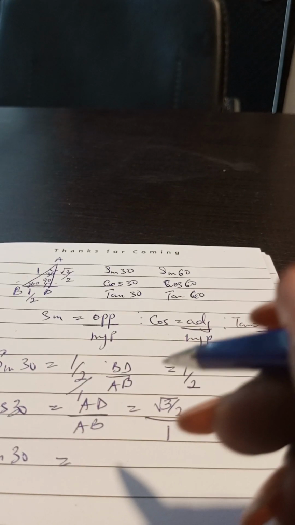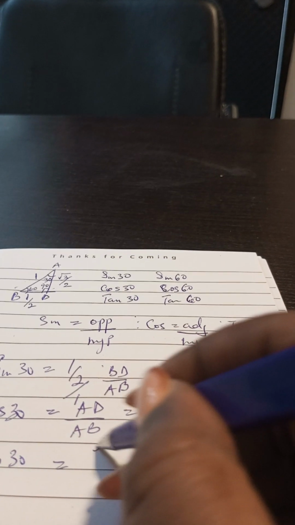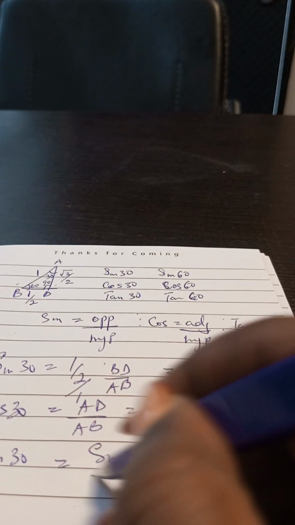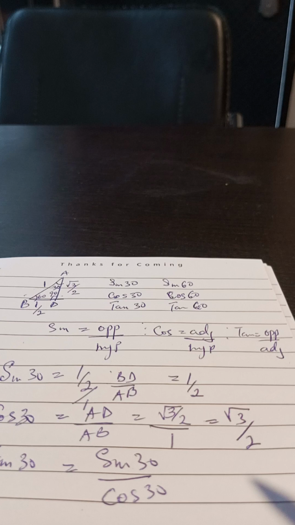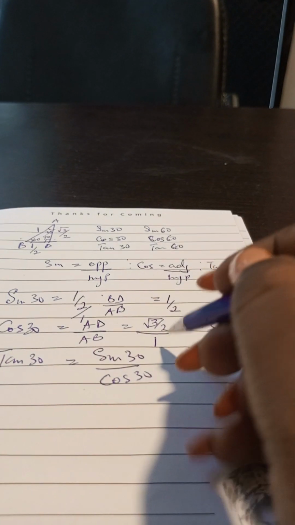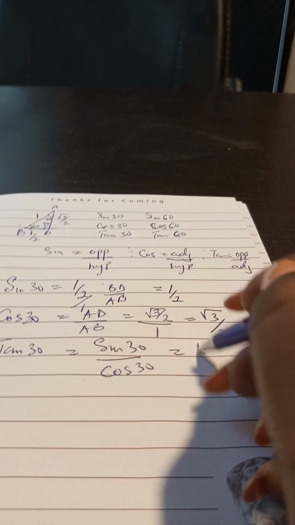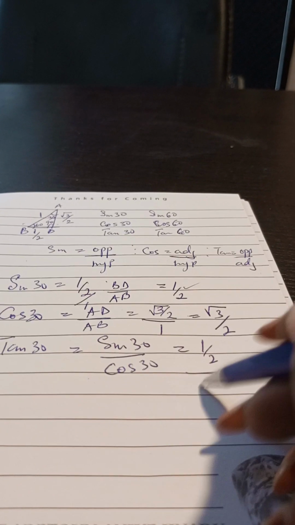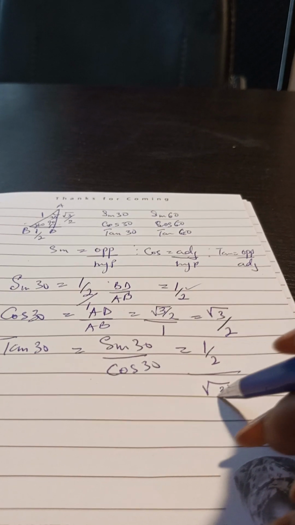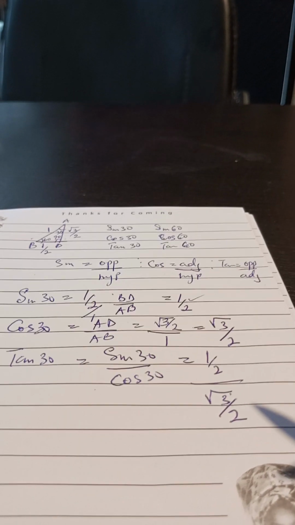Then your tan 30 is equal to sine 30 over cos 30. That will surely give you half, which is sine 30, over root 3 over 2.